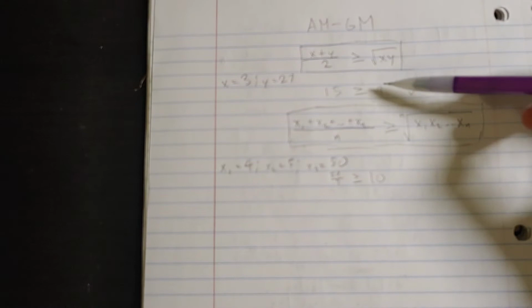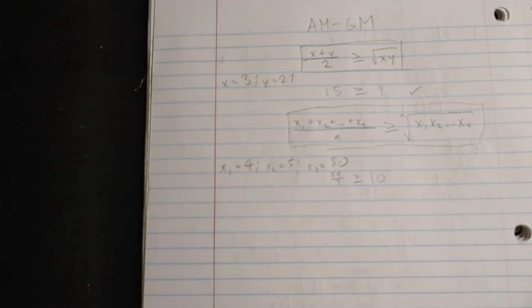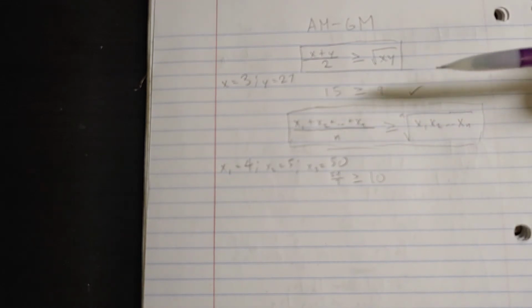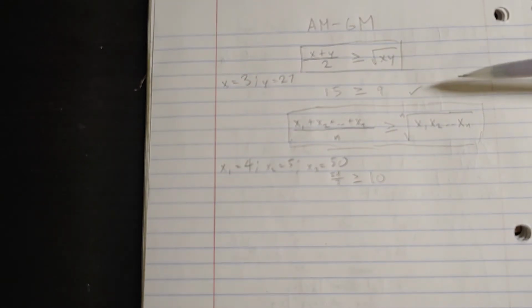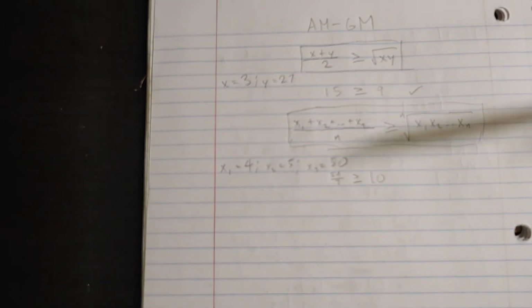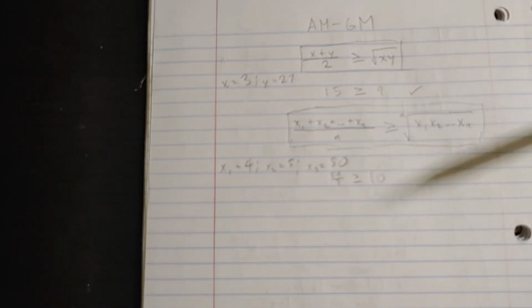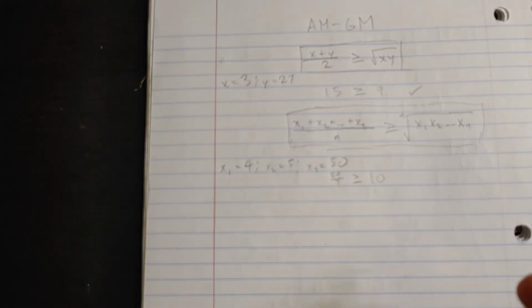Now in both of these examples, it actually turned out that the arithmetic mean was greater than the geometric mean, not just greater than or equal to, but greater. However, there are plenty of examples where the two sides can be equal. I'll leave it to you to pause the video and think of an instance where they might be equal. And here's a hint. It might be somewhat of an easy example. Okay, if you're still with us, then I'll assume you've tried it on your own.